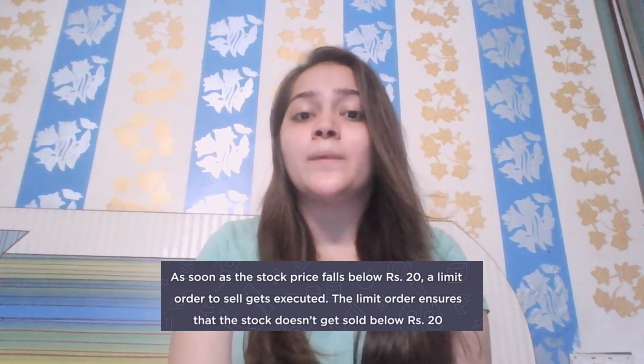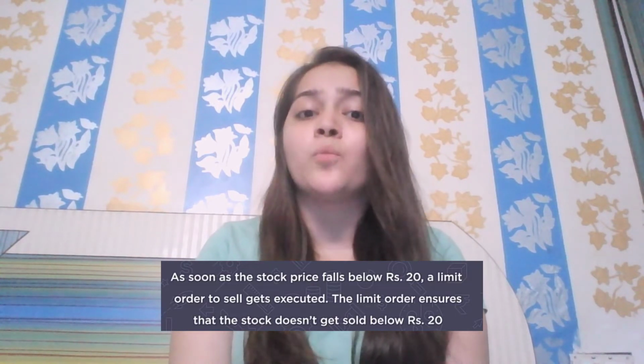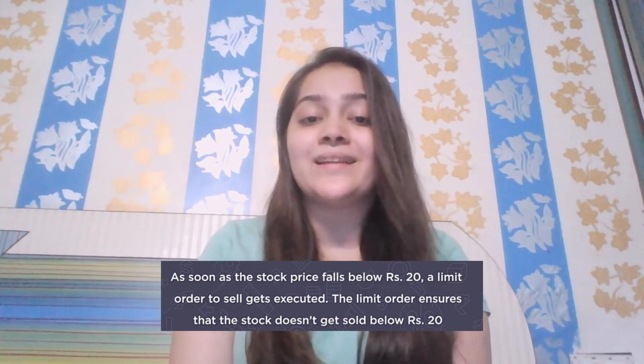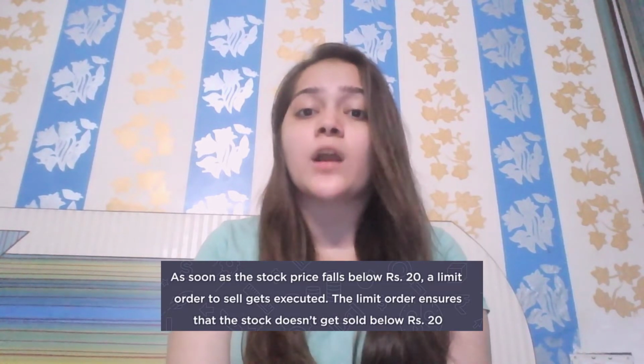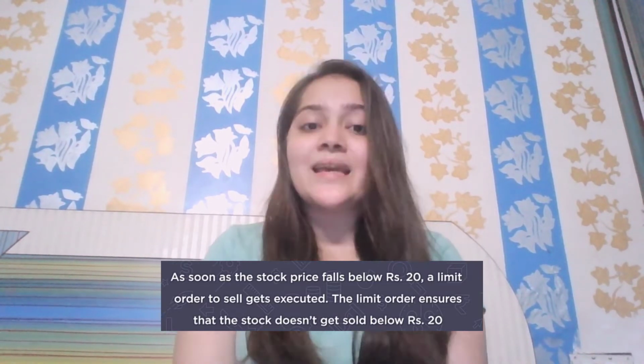If we have put a stop limit order, it ensures that the stock won't be sold below rupees 20. It will be sold at or above rupees 20 only. Yes, it may happen that after falling below rupees 20, the stock price may not come back to touch rupees 20. In this case, the limit won't be executed. So the difference is that when the stock price goes below rupees 20, the stop loss order will always be executed, but a stop limit order doesn't need to be executed.